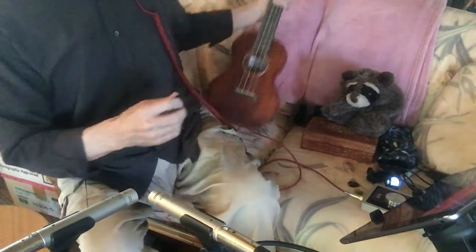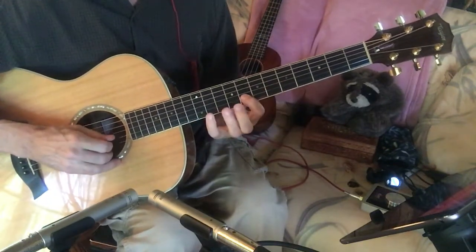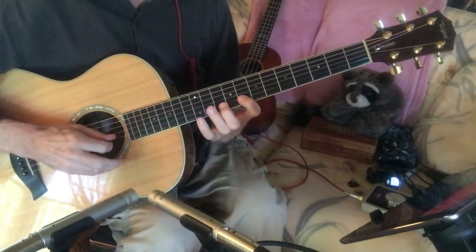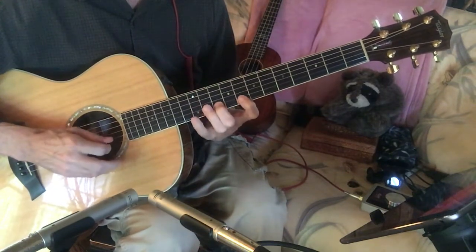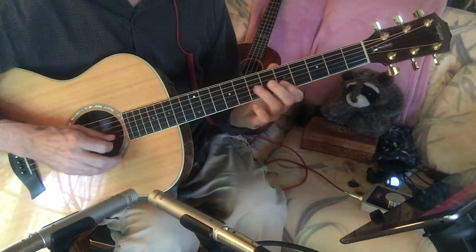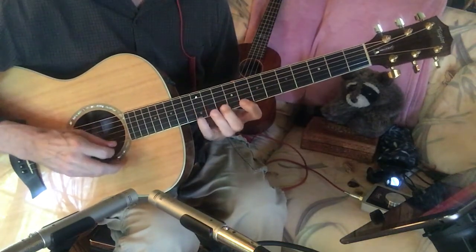Okay, so now I'll go back to the guitar. So we're right here, C, D, E, F, G. If you start from right here, see how it's the same fingering. G, A, B, C, D, E. Do that one more time. C, D, E, F, G. And then G, A, B, C, D, E.